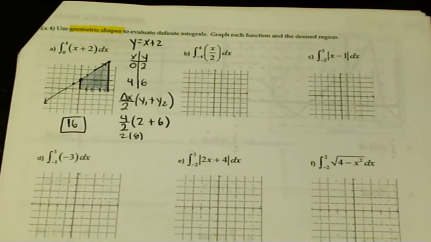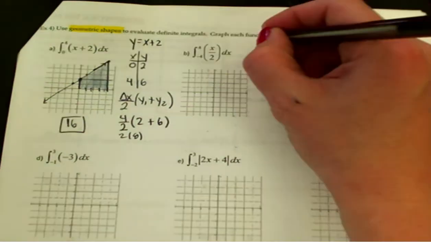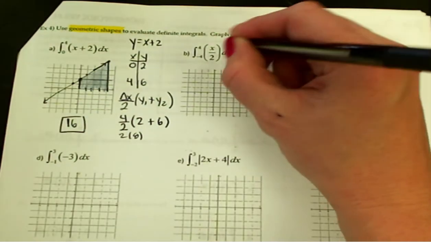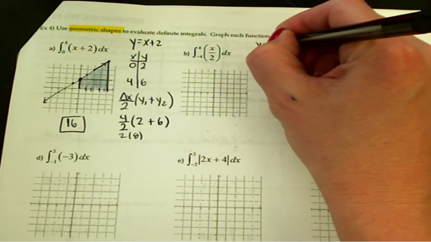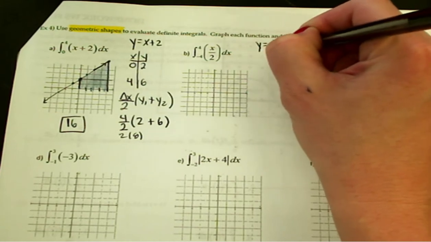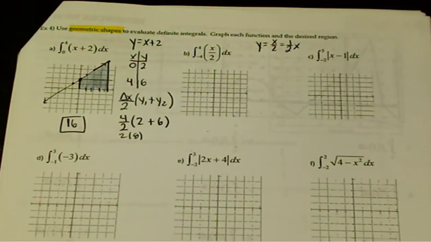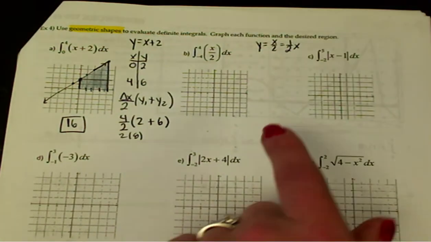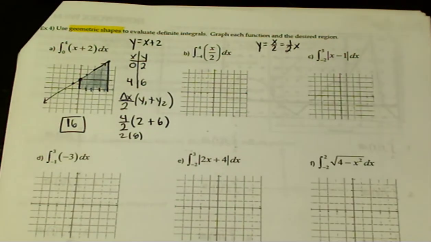Can you use the calculator to help you graph it? Sure. But I still want to see the sketch that goes with it. All right. Go ahead. Now that's x over 2. That's really just 1/2 x. Okay, draw it. Sketch the area that's being described by the definite integral.